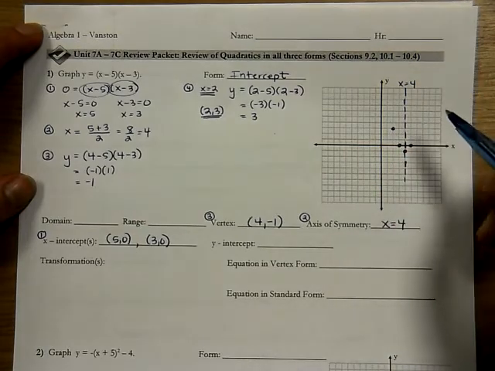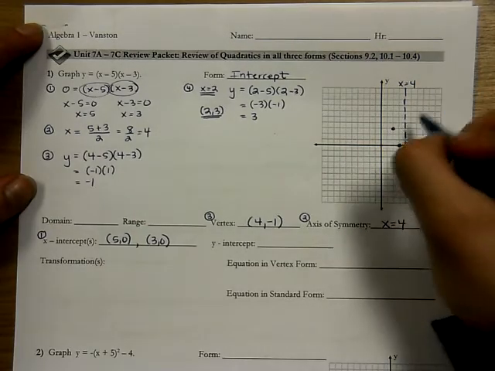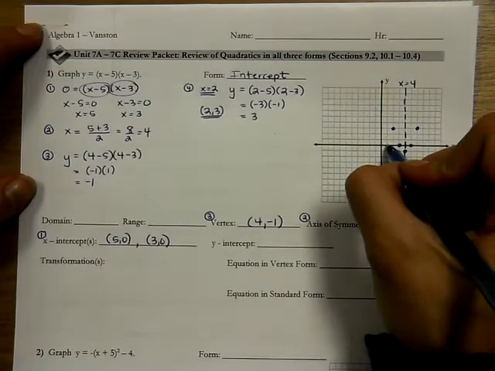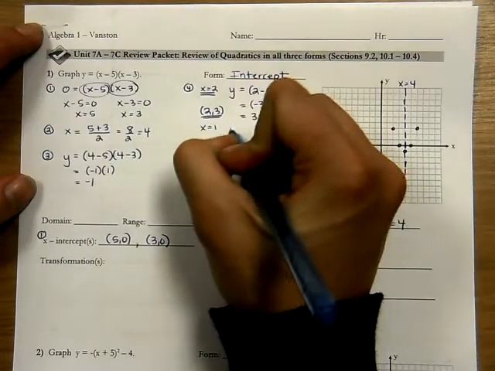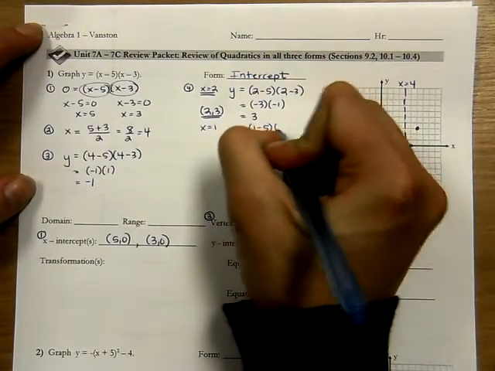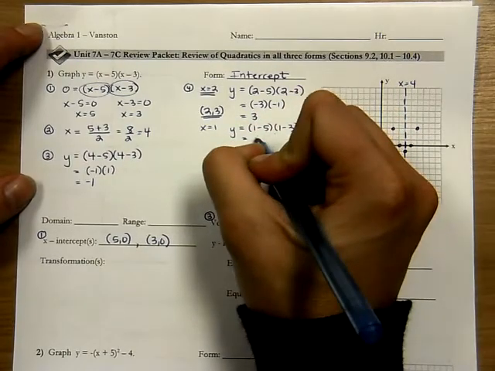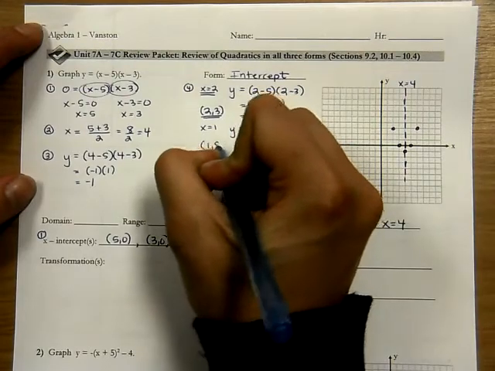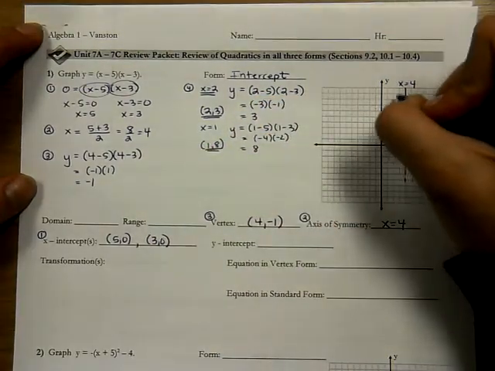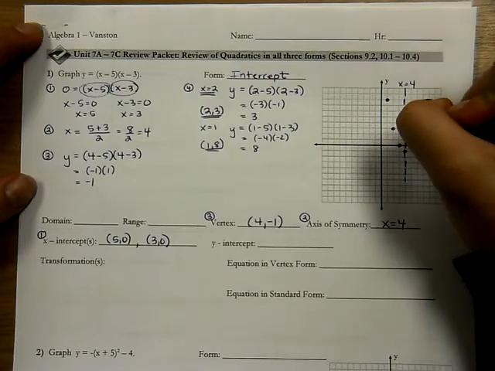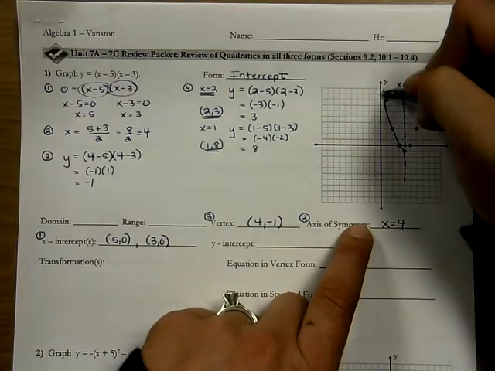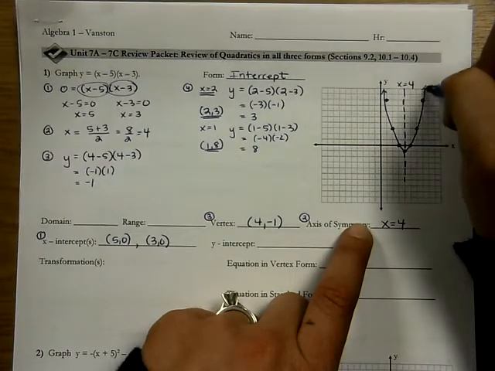Now the nice thing about this is because the parabola is symmetrical, I can reflect that point over the axis of symmetry and get another point. And if I wanted one more point, I could also try x equals 1. So y equals 1 minus 5 times 1 minus 3, or negative 4 times negative 2, or a positive 8. So (1, 8) is another point. Again I reflect that point over to the other side, and now I have a very nice idea of the shape of this parabola.